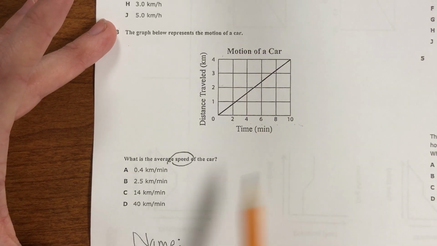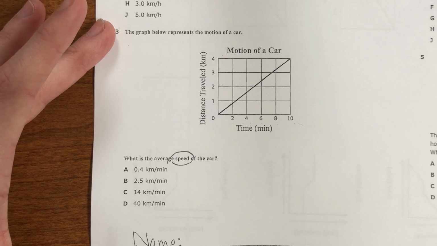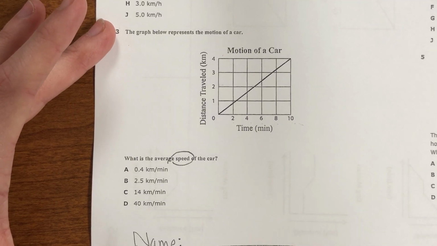So you'll probably need to do a calculation here. You can use your calculator. And then once you've done that, you can hear the answer options.